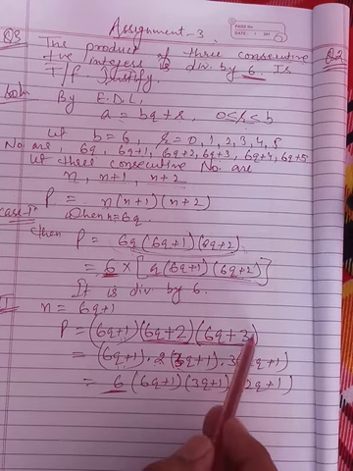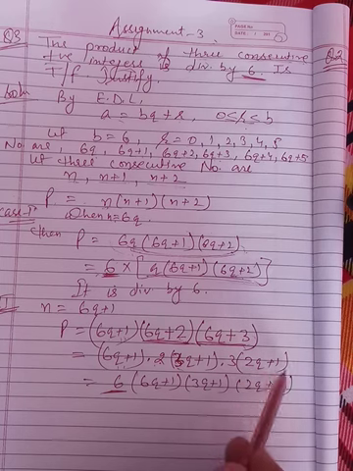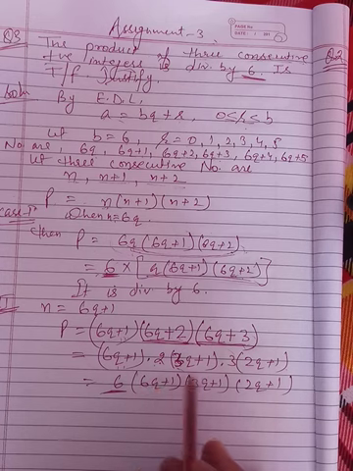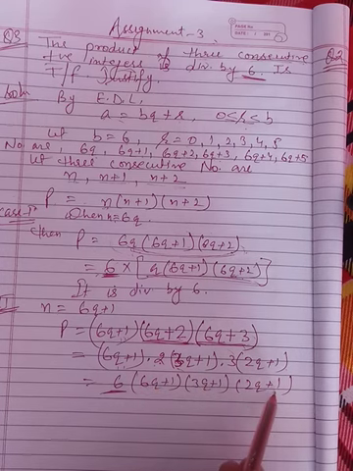And from 6q plus 3 you can take 3 common, which gives 3 times 2q plus 1. This 3 into 2 is your 6, and the product is 6 times 6q plus 1, 3q plus 1, and 2q plus 1.